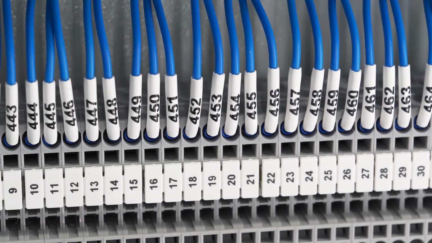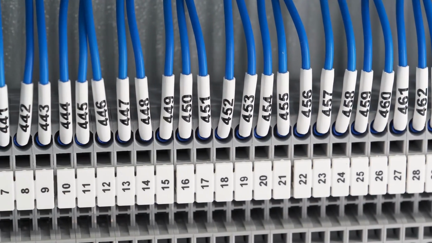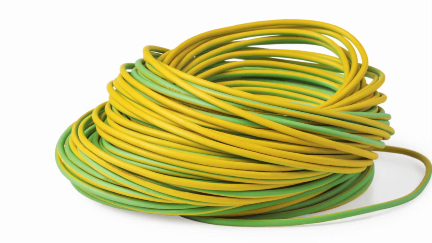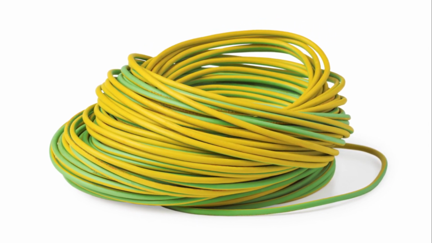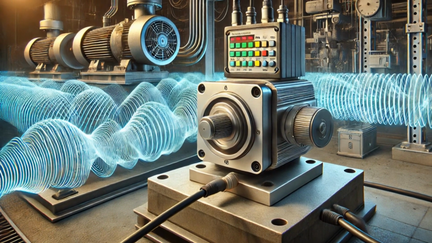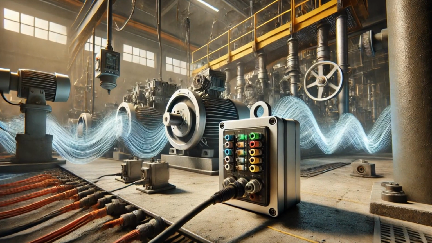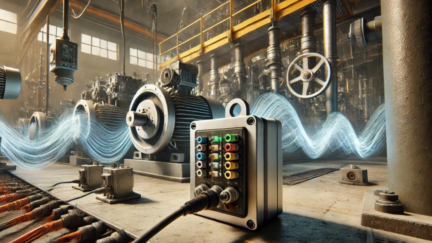Shielding. Use shielded cables and housings to protect the encoder from external electromagnetic fields. Grounding. Ensure proper grounding of the encoder and its associated equipment to minimize electrical noise. Distance. Keep encoders and their cables away from high-power equipment and other sources of EMI. Filtering. Employ filters to block unwanted frequencies from affecting the encoder signals.